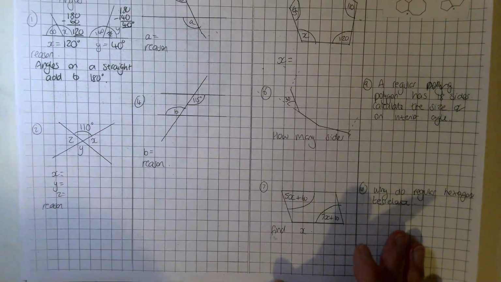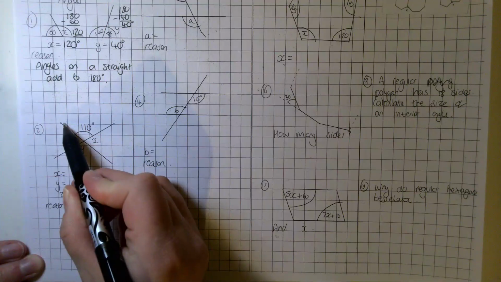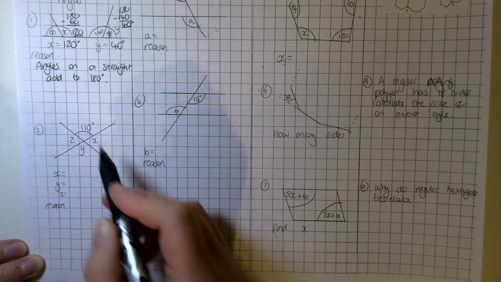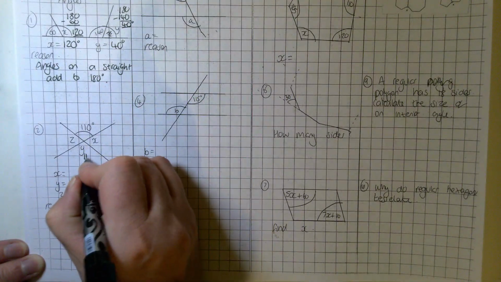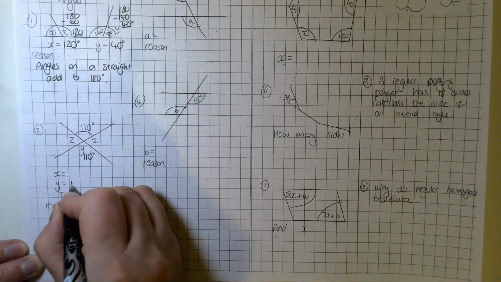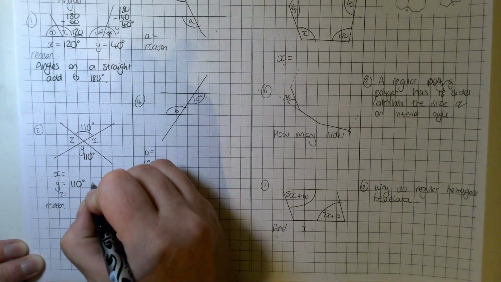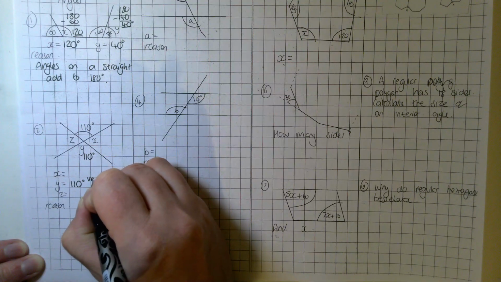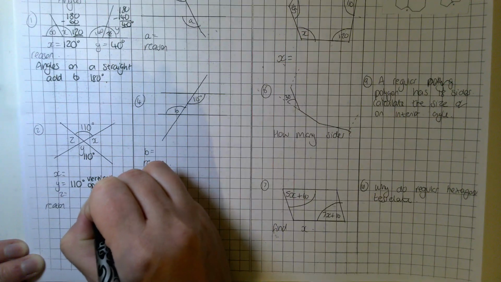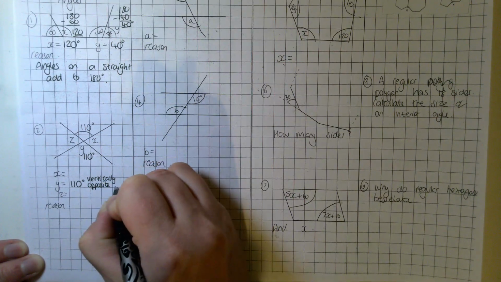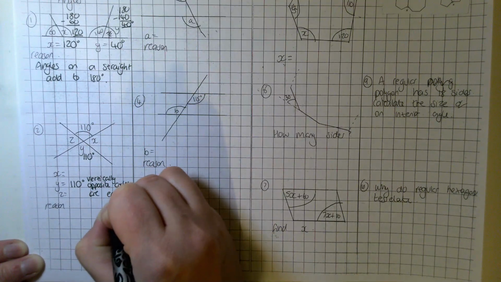Okay, diagram number 2. When you have two lines that intersect like this, the opposite angles are equal. So Y is 110 degrees. And the reason is because vertically opposite angles are equal. You have to write all of that in your exam. Vertically opposite angles are equal.